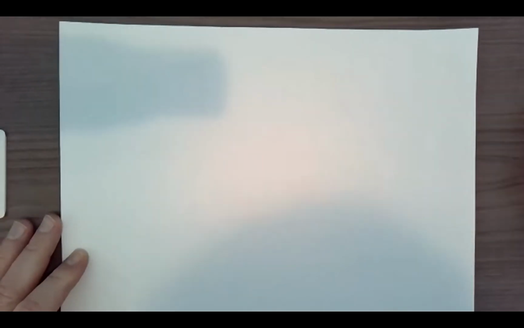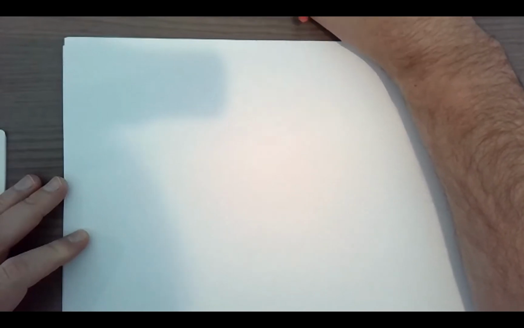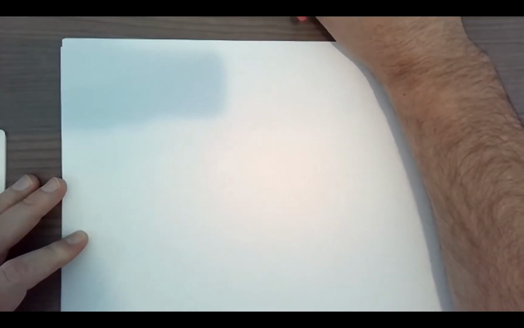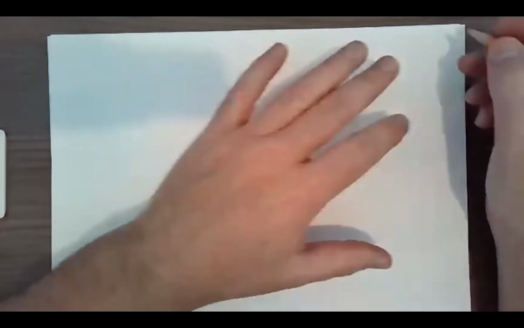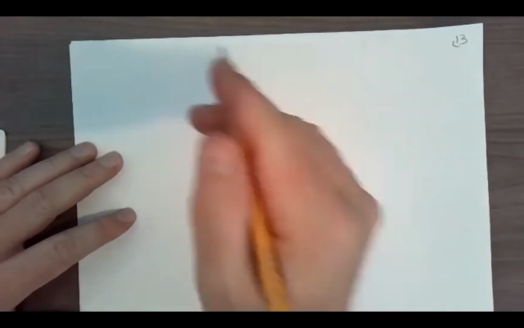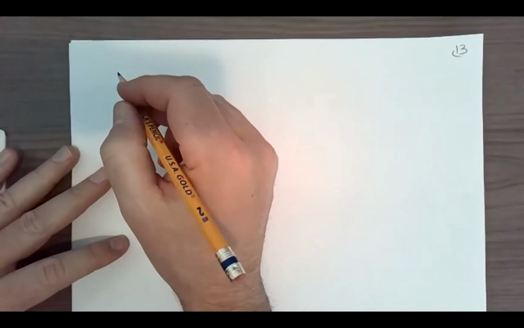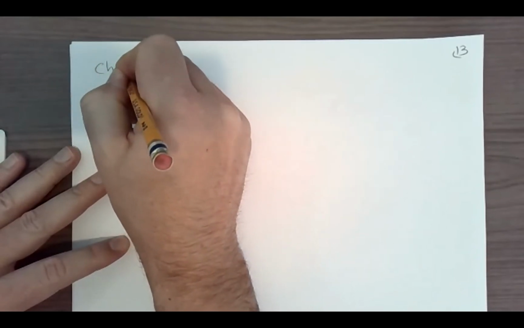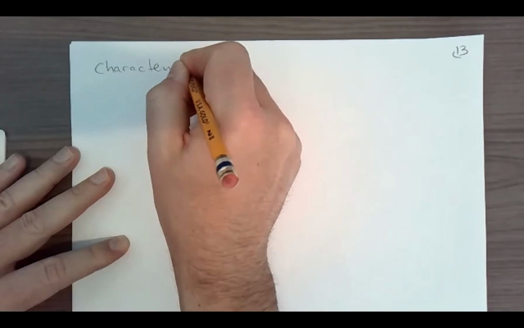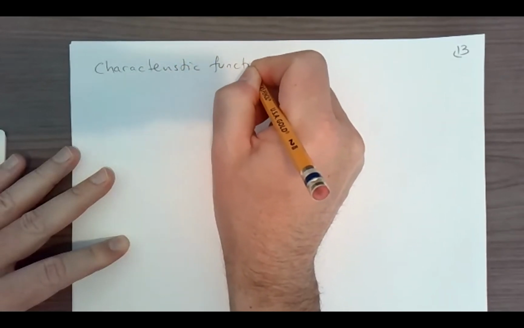Let's continue with the second half, which is these characteristic functions. We're on slide number 13. So, characteristic functions.